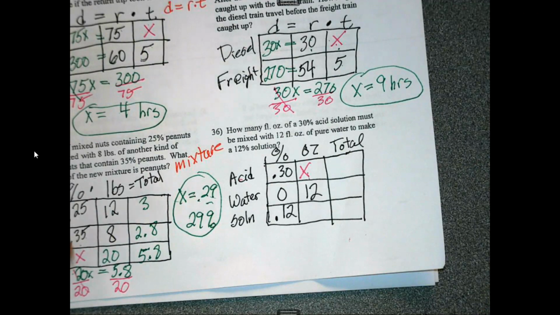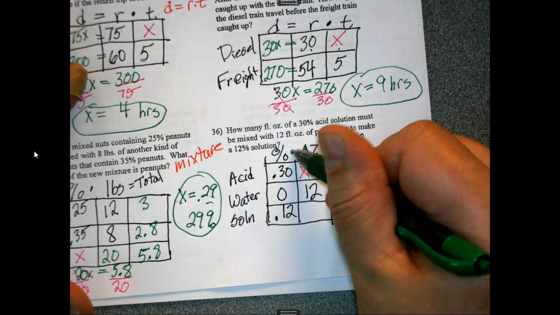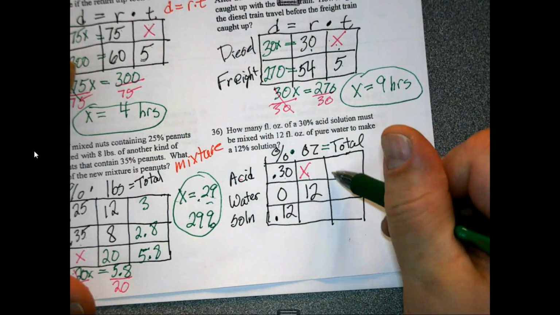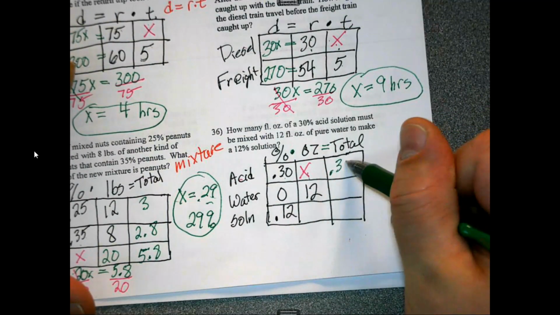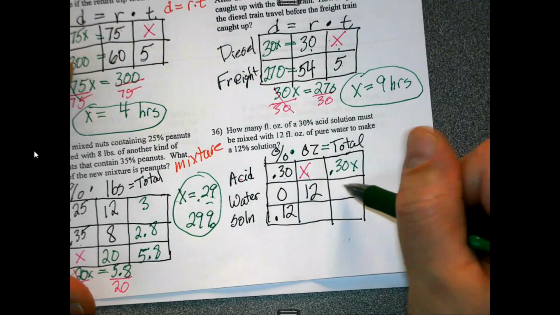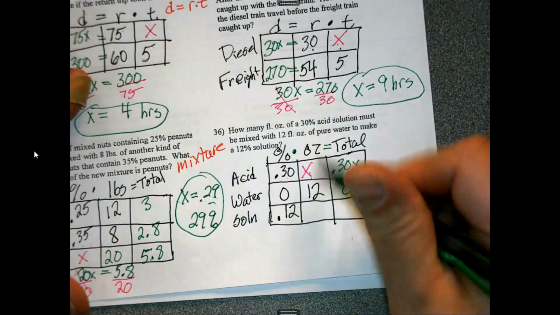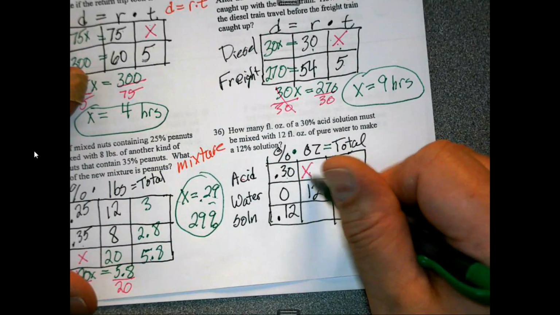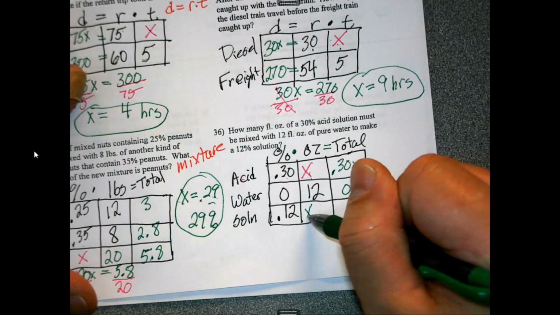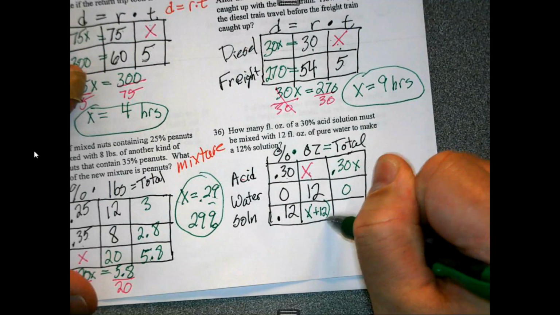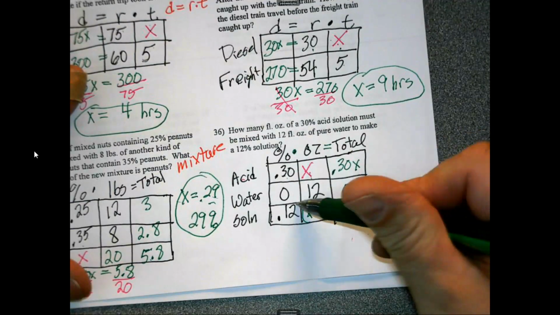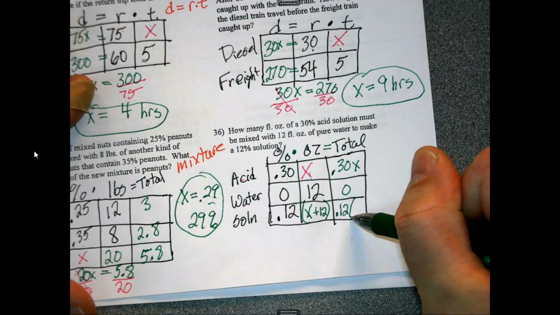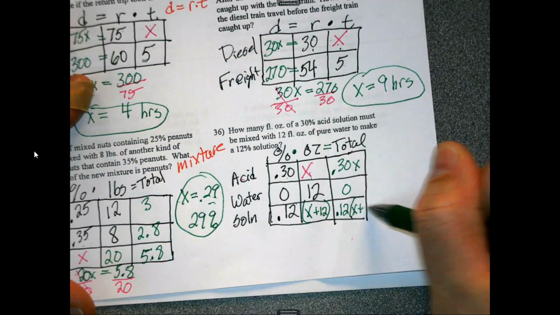Okay, let's fill in the other boxes. Again, we're multiplying, and it equals 0.30x. This one's going to be easy. Okay, the amount of ounces I have, we've got to add these, right? X plus 12. Multiply these two together: 0.12 times x plus 12.